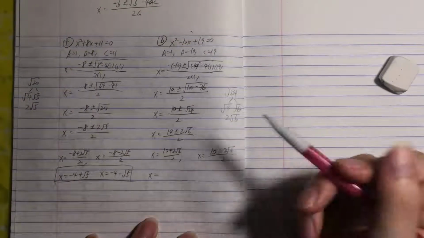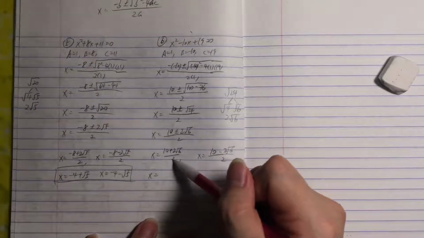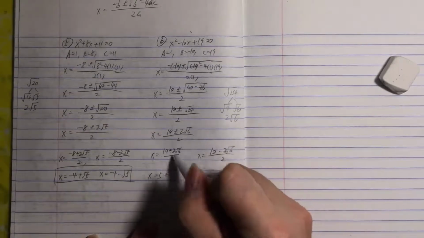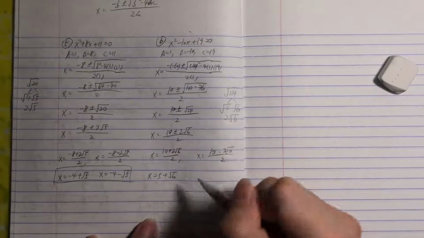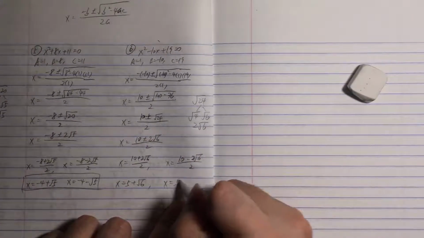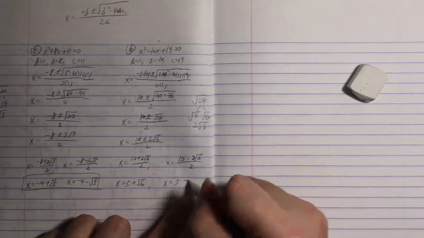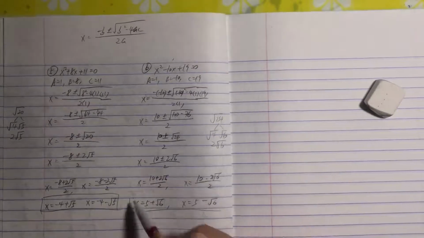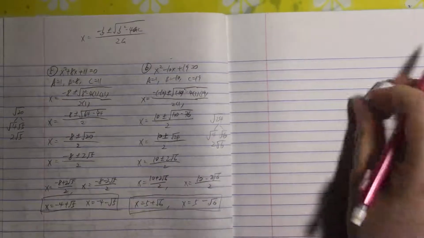If we simplify, take both numbers on the top divided by the number on the bottom. 10 divided by 2 is 5. 2 divided by 2 can cancel, you get square root of 6. For the other solution, 10 divided by 2 is 5. 2 divided by 2 can cancel, we get negative square root of 6. So we get two solutions to this equation. Next example.